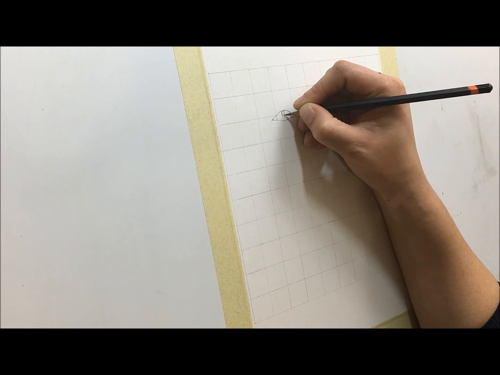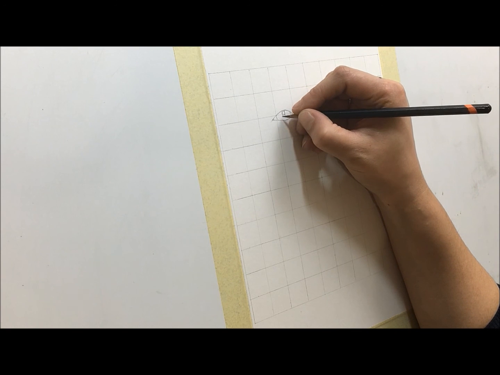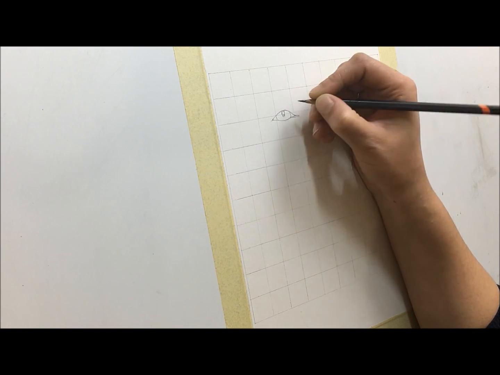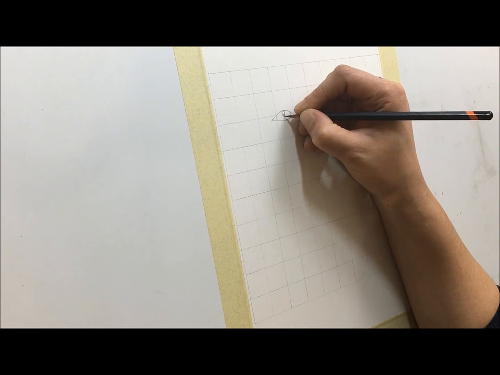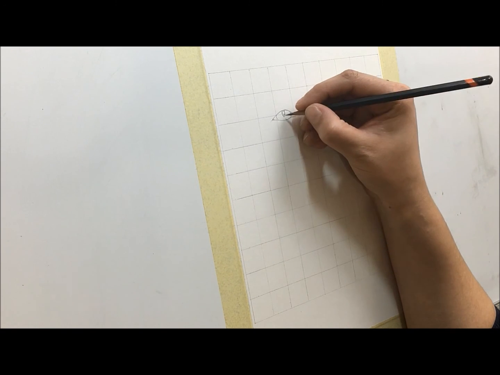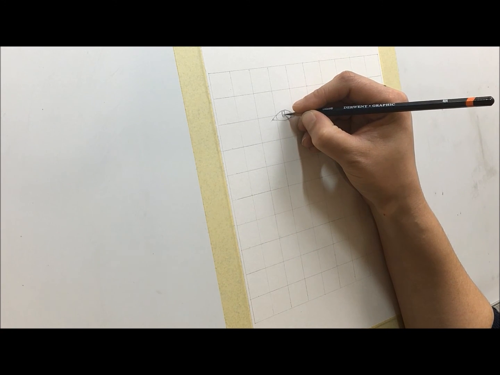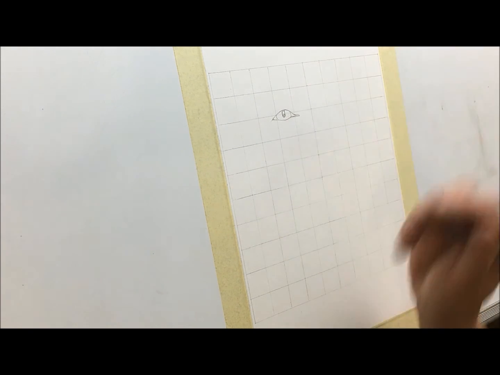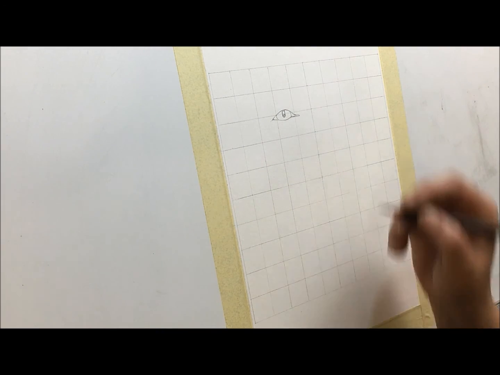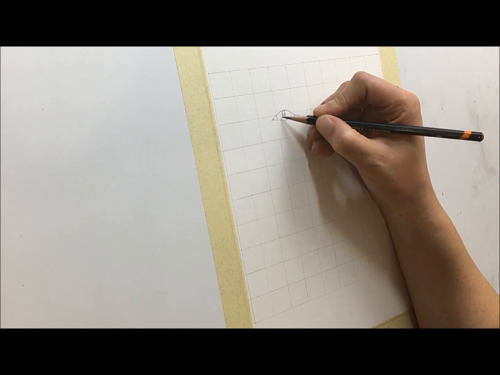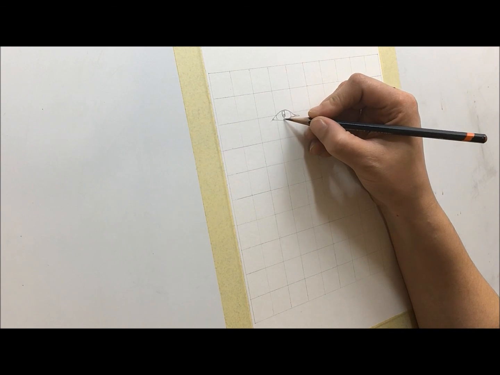I'm going to roughly draw it. And that goes down into a pupil that surrounds it here. Yeah. Okay, I can see there's some crown around here, so I'm going to do a rough grid of where it is.